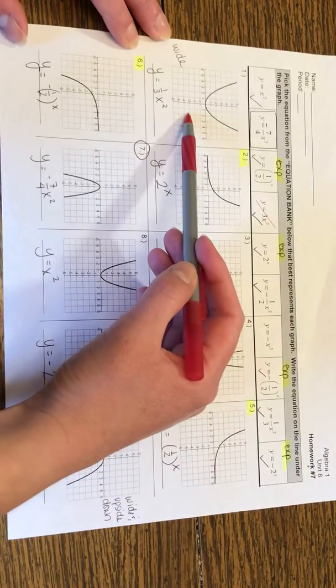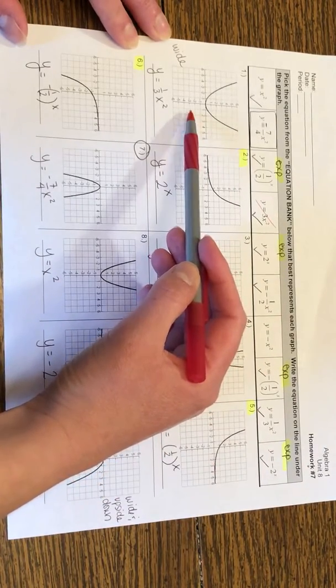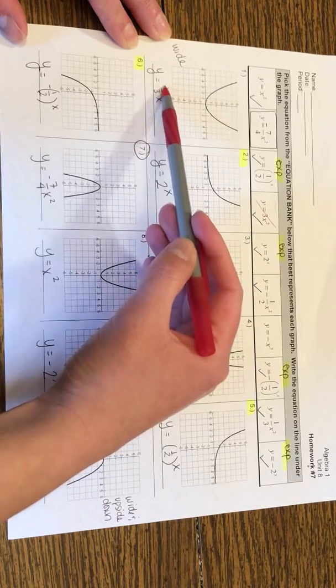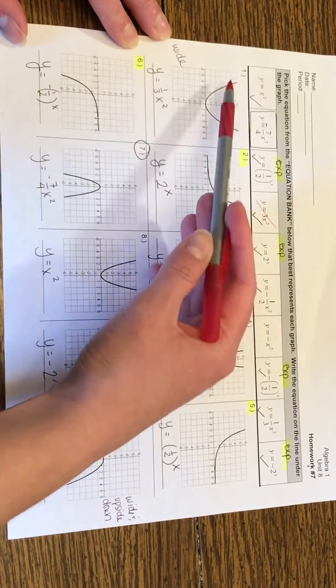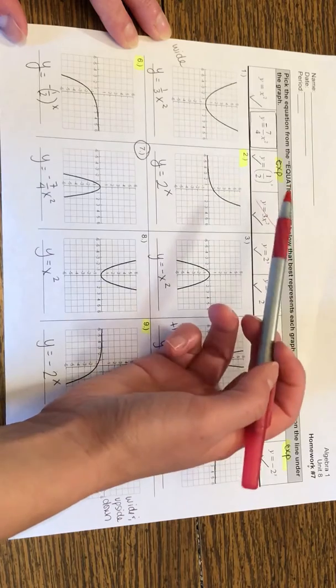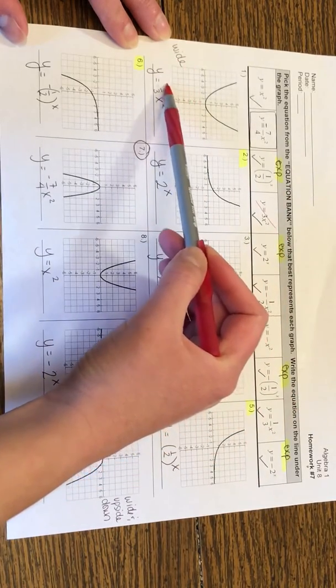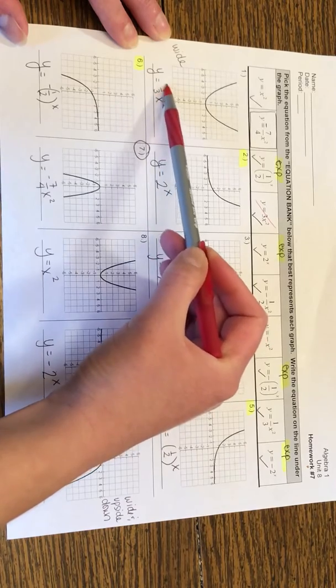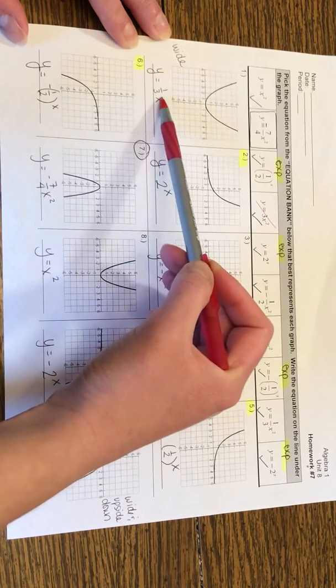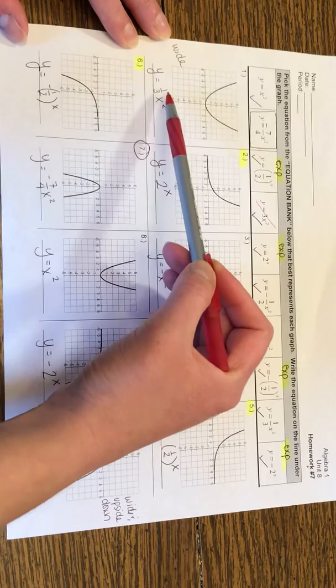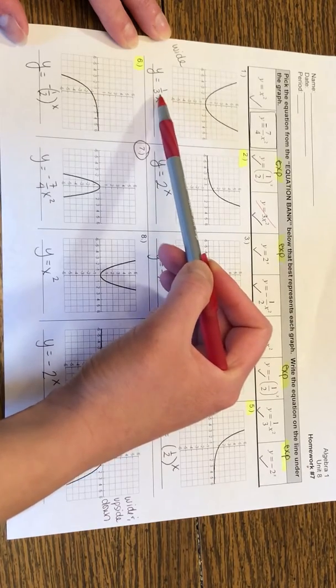This one then looked a little bit wider to me. So again, I need a positive. There has to be no negative out in front for this u to be above the x-axis. But it looked wider, so I knew that in order to make this u wider, in front there had to be a number less than 1, between 1 and 0, a fraction.